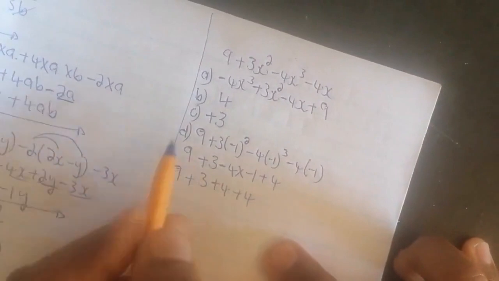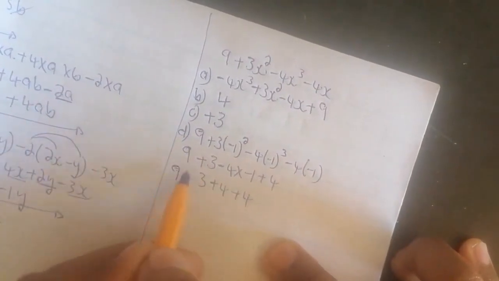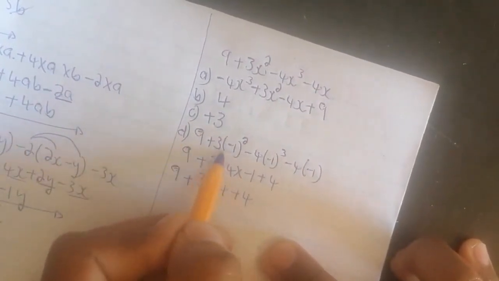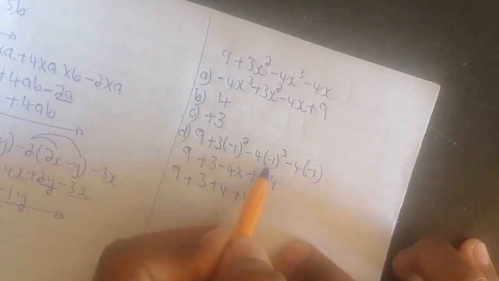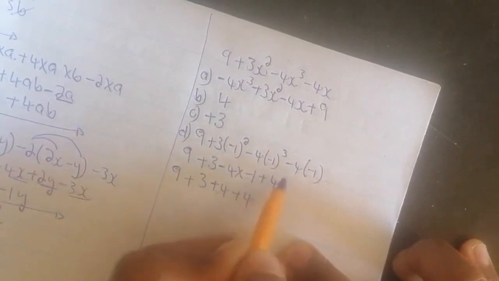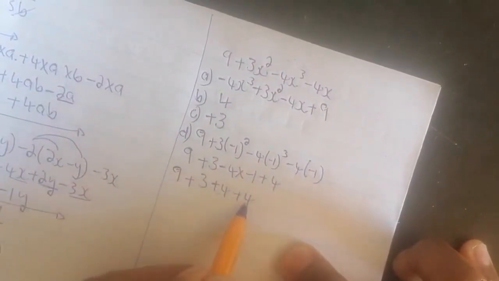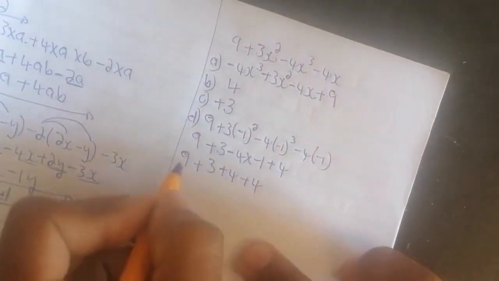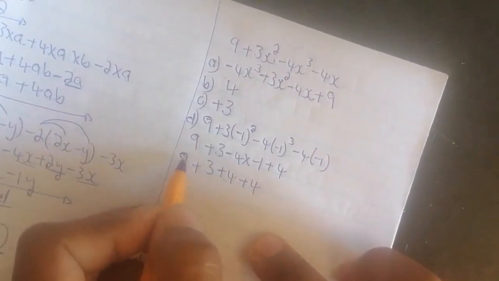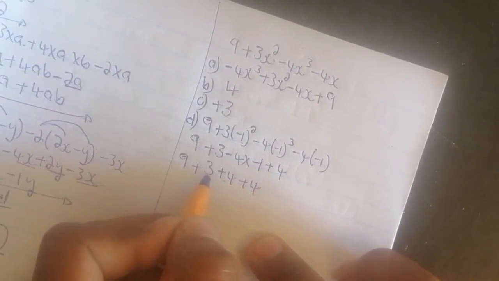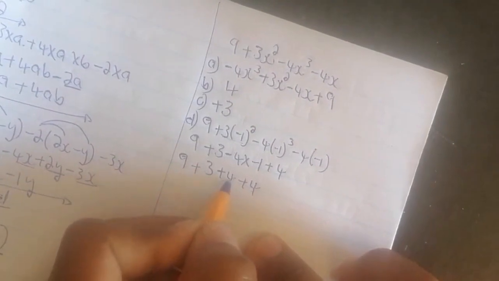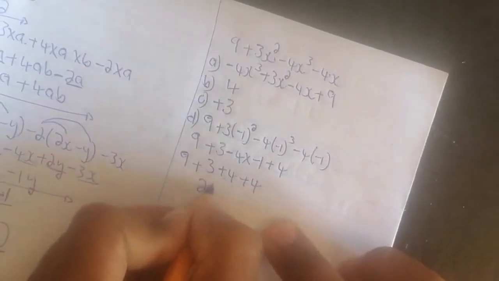So look what is happening. I have my 9, there it is, plus 3 from this, there it is. Negative 4 times negative 1 is 4. Negative times negative is positive. And then from here 9 plus 3 is 12, 12 plus 4 is 16, 16 plus 4 is 20.